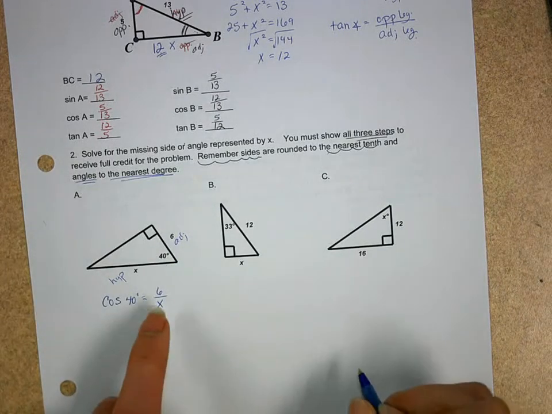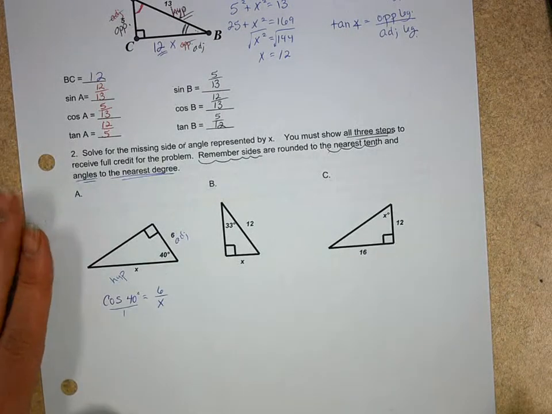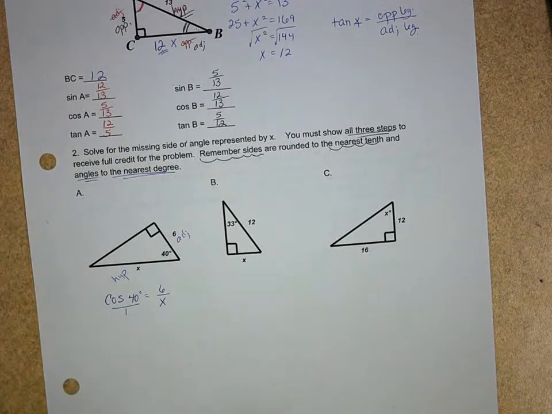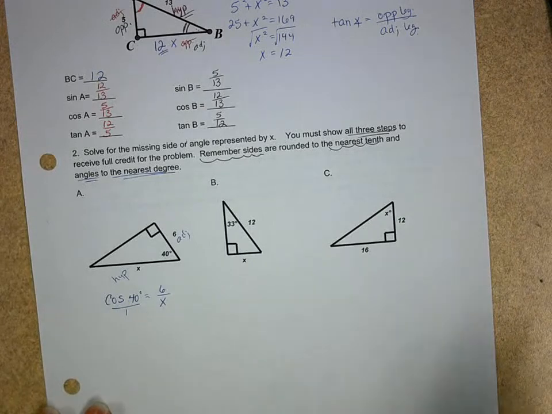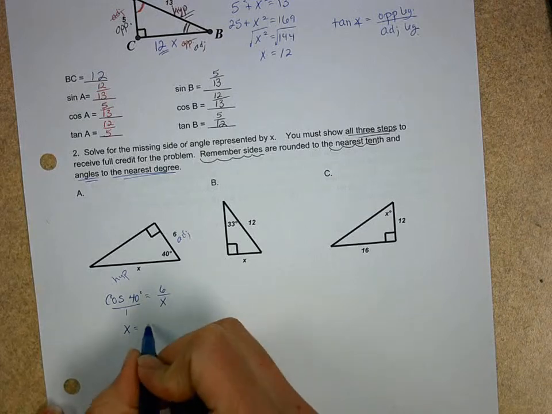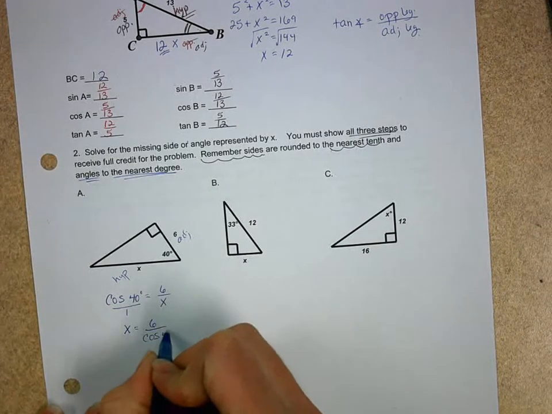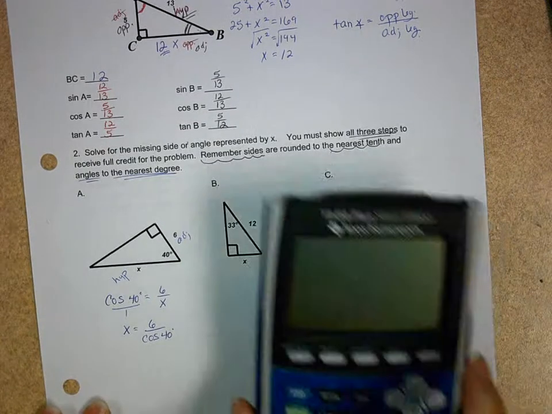Now, the problem is we got x here in the denominator of our fraction. And one way of solving this is cross-multiplying and solving for x. Now, I use the properties of proportions instead. And I use the fact that x and the cosine of 40 are my extremes, and we have a rule with the properties of proportions that you may switch your extremes and it's still true. So that's exactly what I'm going to do. I'm going to get x is equal to 6 divided by the cosine of 40 degrees. And that is exactly what you're going to punch into your calculator.